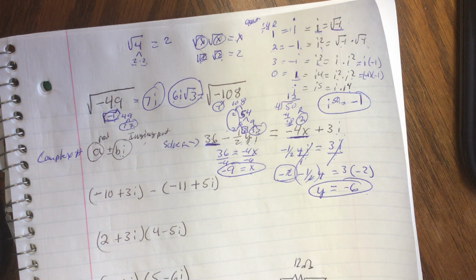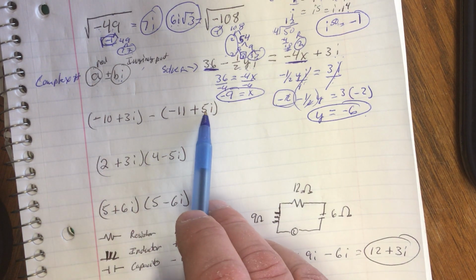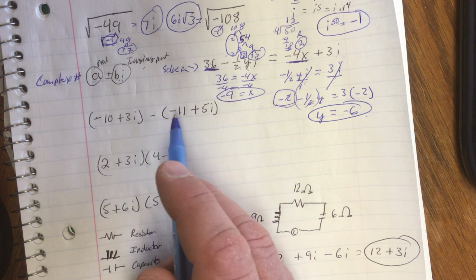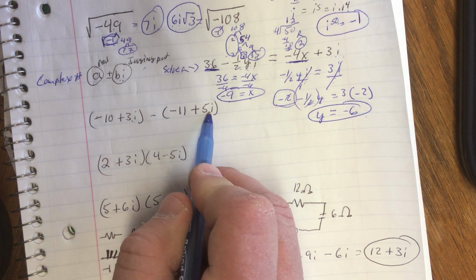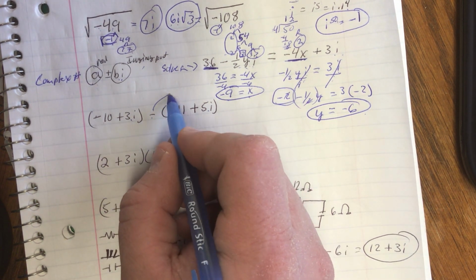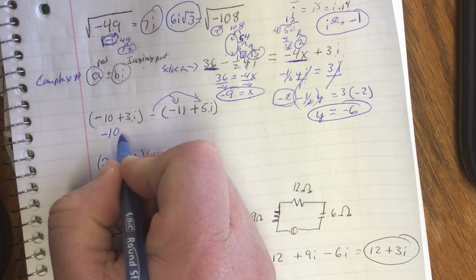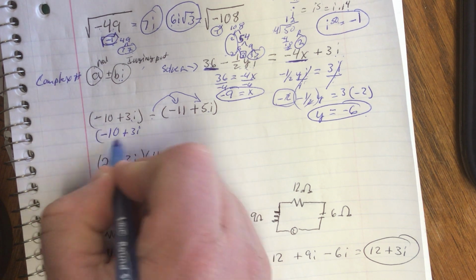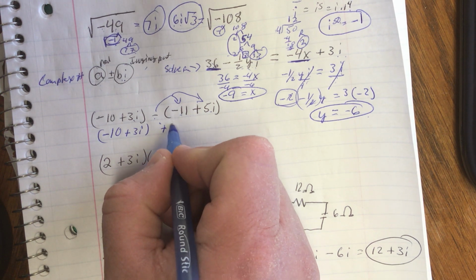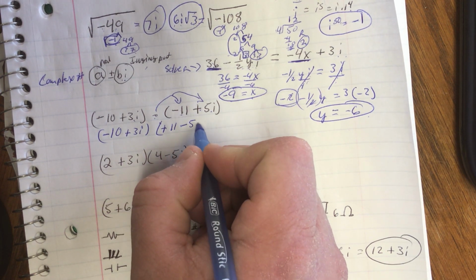All right, next, we're going to either add or subtract and then multiply these type of numbers, which are complex numbers. Adding or subtracting is very simple. You just add the real parts or subtract the real parts, and you add the imaginary parts or subtract the imaginary parts. In this case, we have a subtraction between, so I want to distribute that before I add those. That'll change the signs. In other words, this first part stays the same, negative 10 plus 3i, but the second part, negative times a negative, is a positive 11. And then a negative times a positive is a negative 5i.